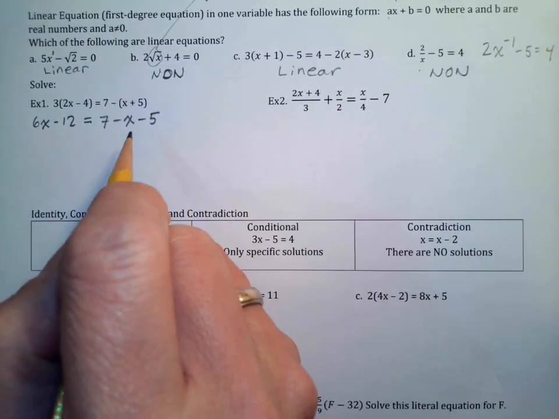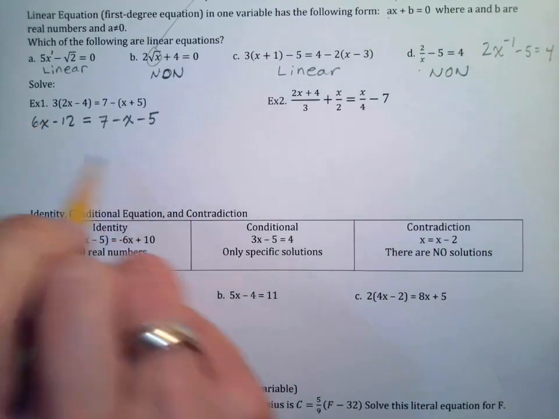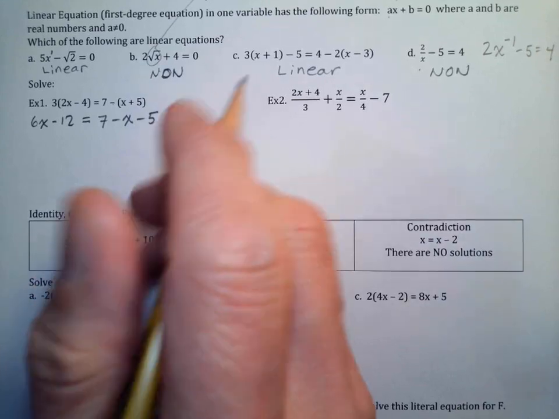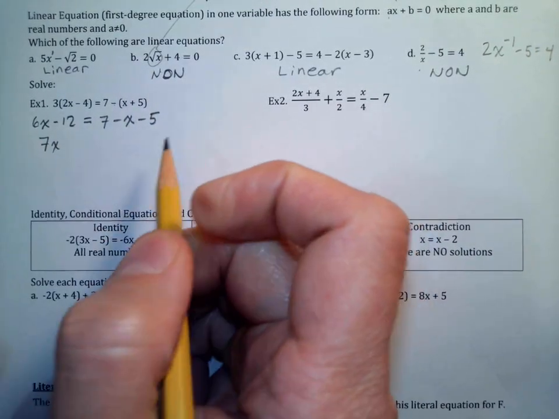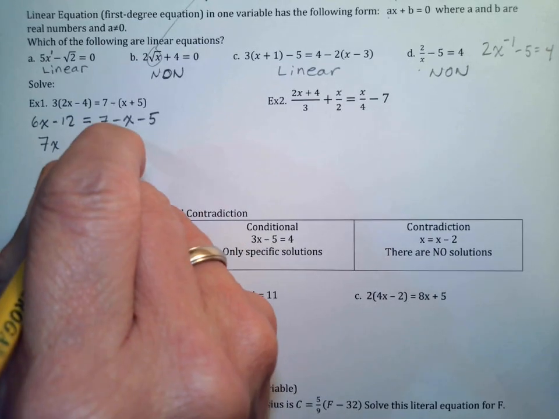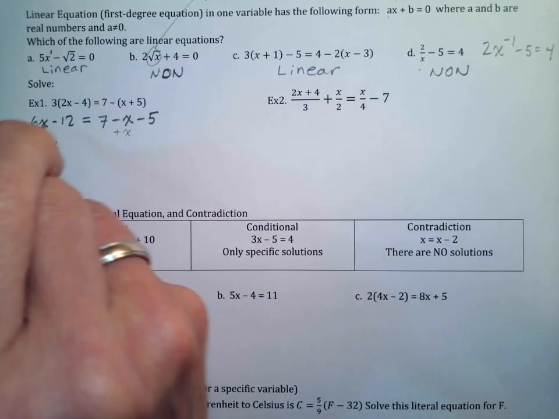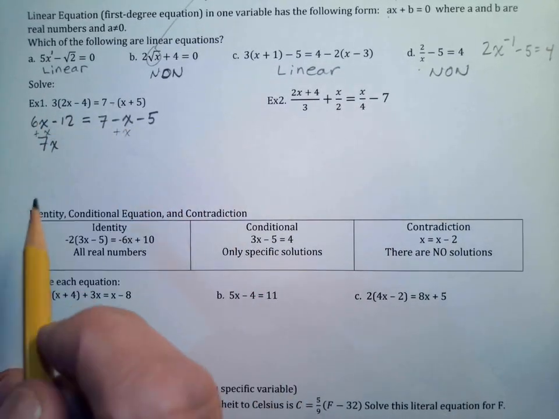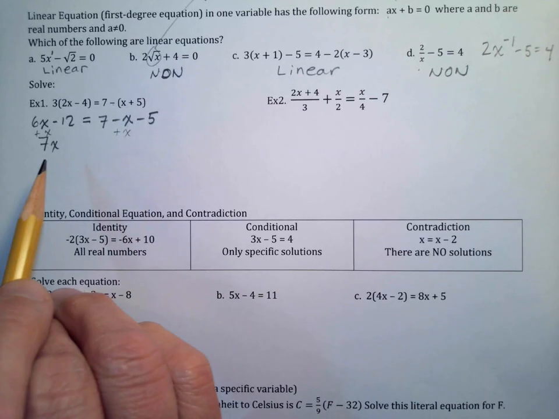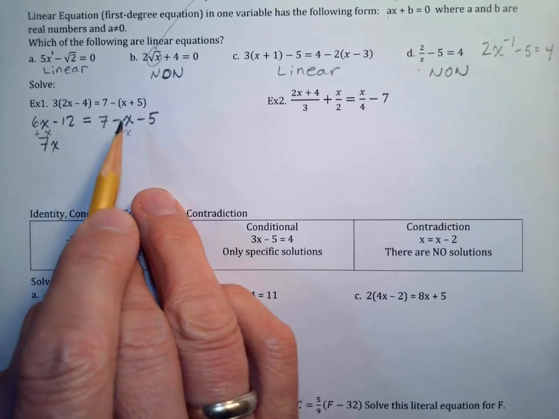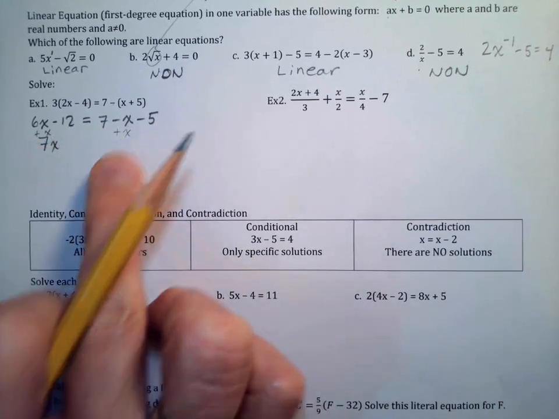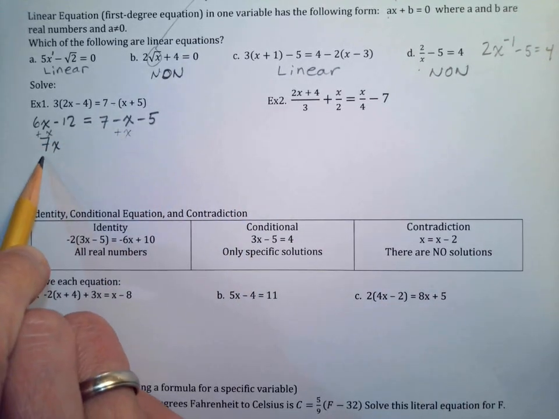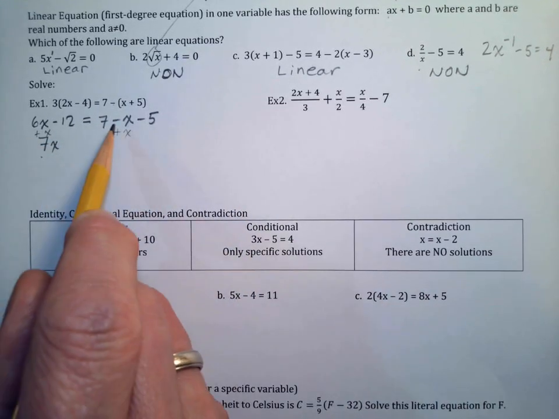Ultimately, we want to move the x's one way and the non-x's the other way. So let's move this x over, so that'll give me 7x. Now, some of you would be doing the following: oh, we're going to add x to this side and add an x to this side. Eventually, you will have to get over that and just say, oh, it's negative over here, I'm going to move it to this side. I always move my variables in the direction that would give me a positive leading coefficient, if I can do that. So I'm going to move this.